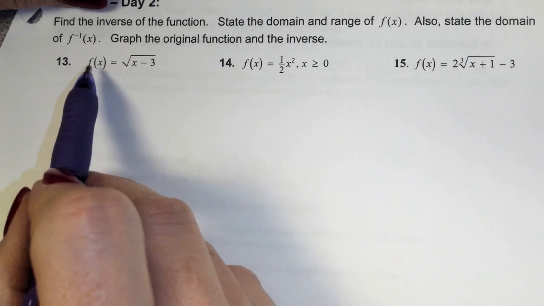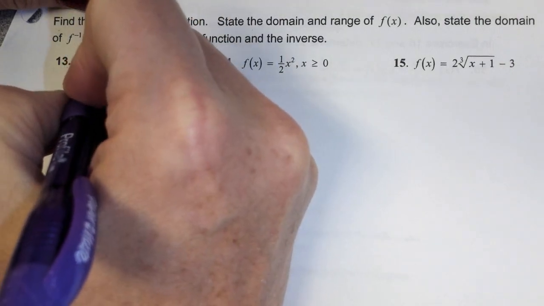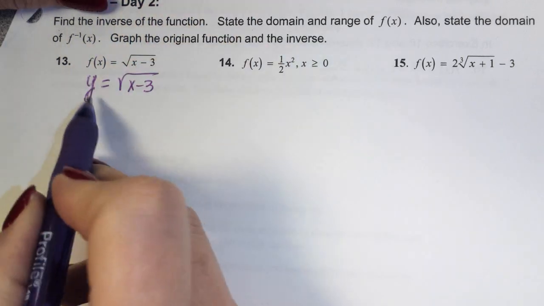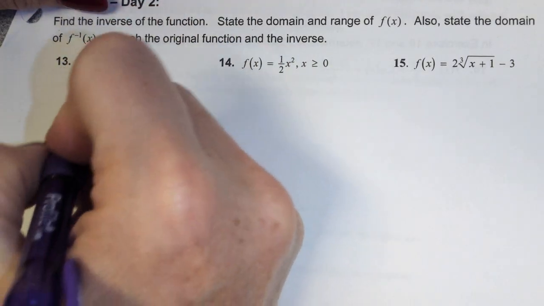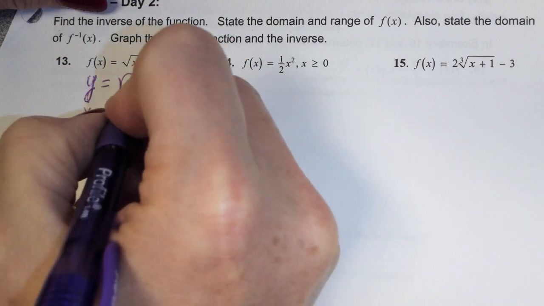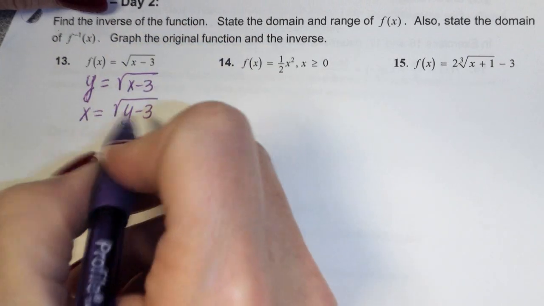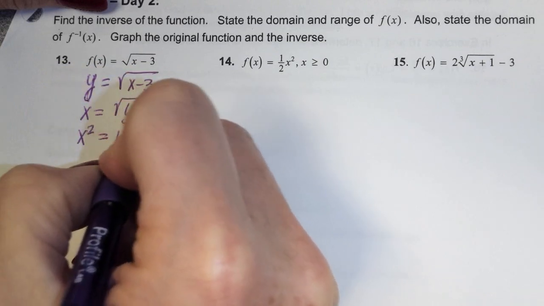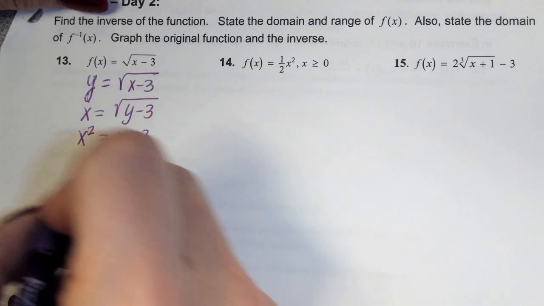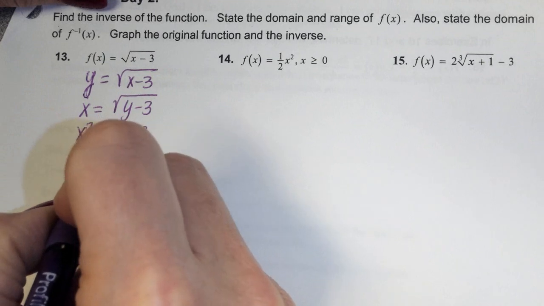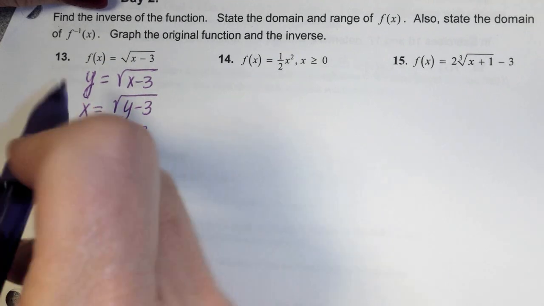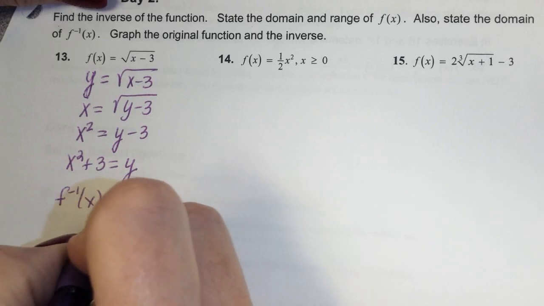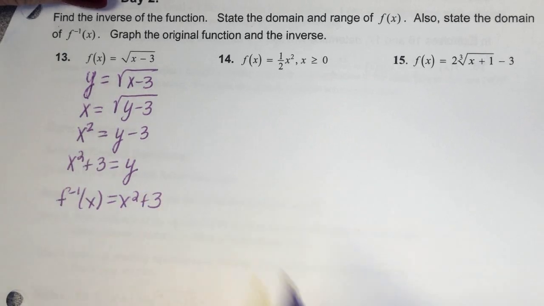So in this first problem, we have f of x. You should know that f of x is y. And we've got this. That's our original problem. To find the inverse, y becomes x, x becomes y. At this point, we're going to square both sides. I need to get the new y by itself, so x squared plus 3 equals y. I need to write this inverse as f to the negative 1 of x equals x squared plus 3.